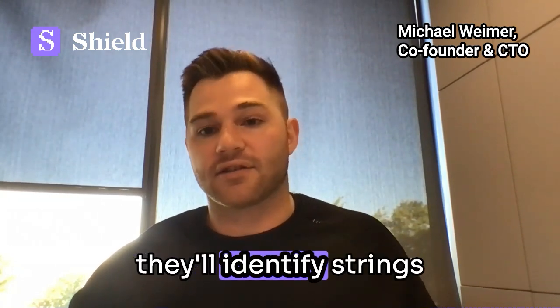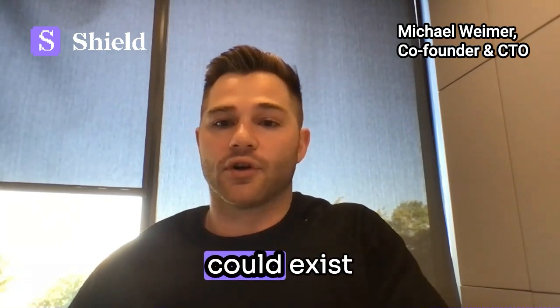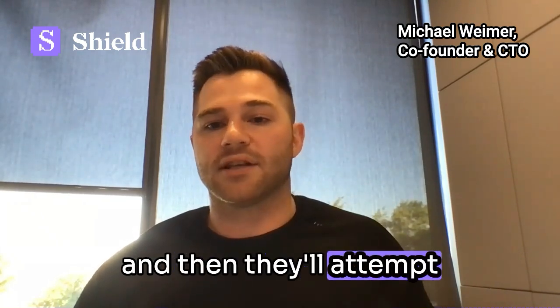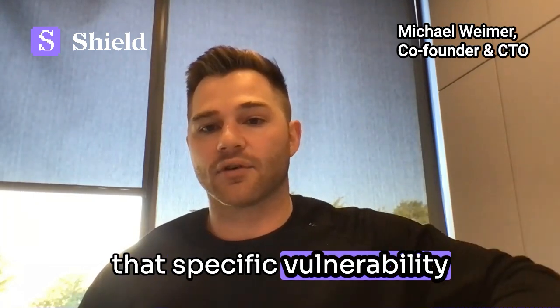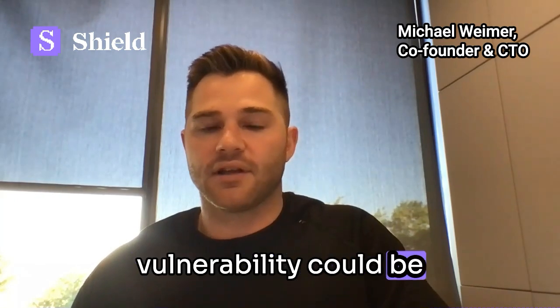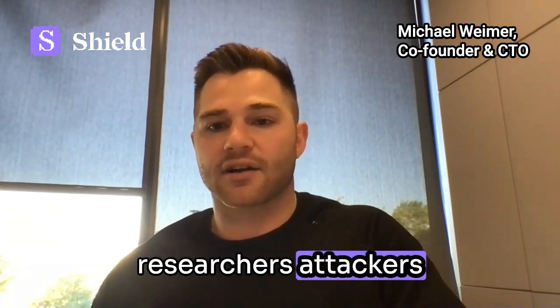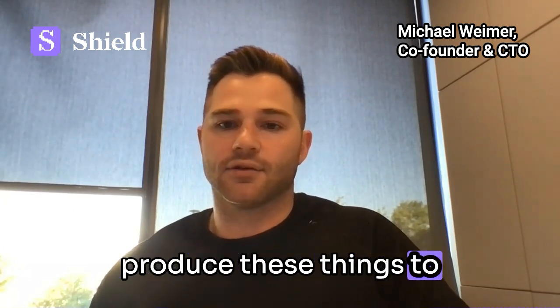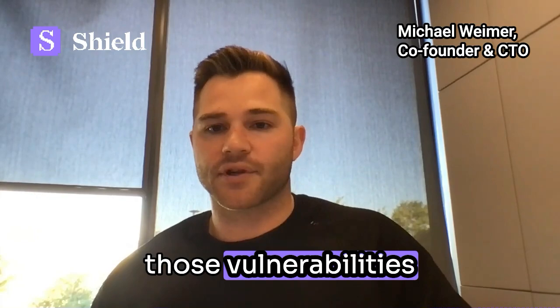They'll identify strings in that software where a vulnerability could exist, and then they'll attempt to produce an exploit for that specific vulnerability. Depending on how widespread that vulnerability could be, that's how the vulnerability researchers and attackers produce these things to create those exploits that take advantage of those vulnerabilities.